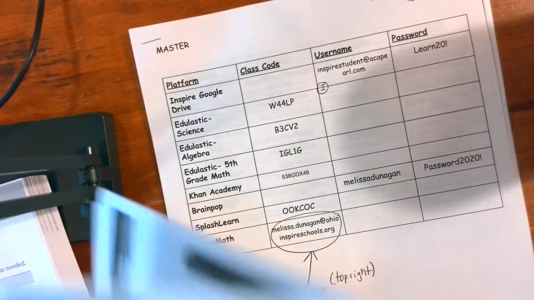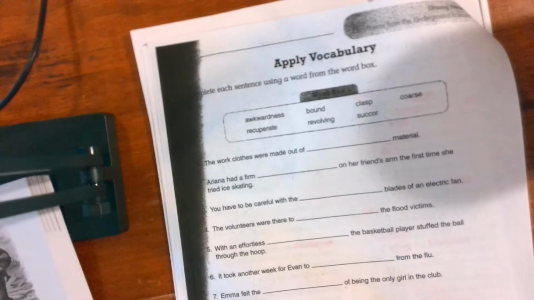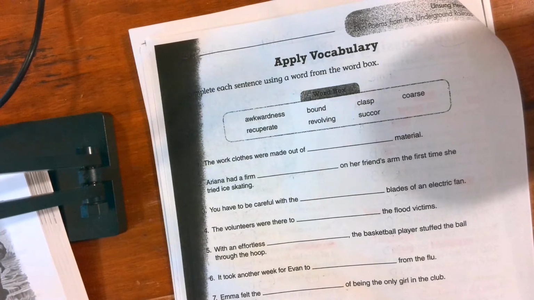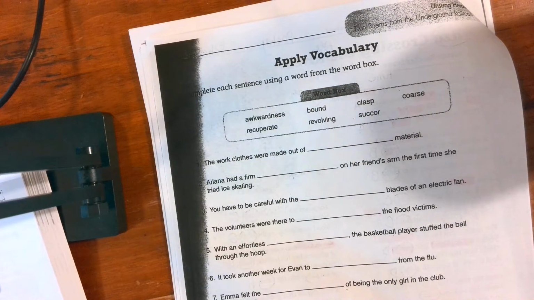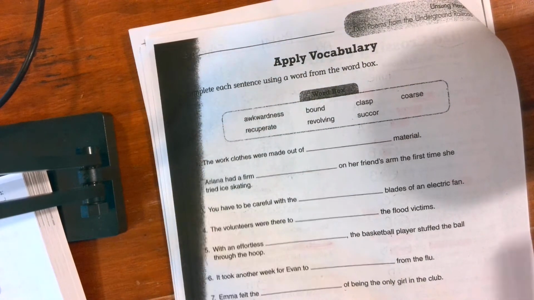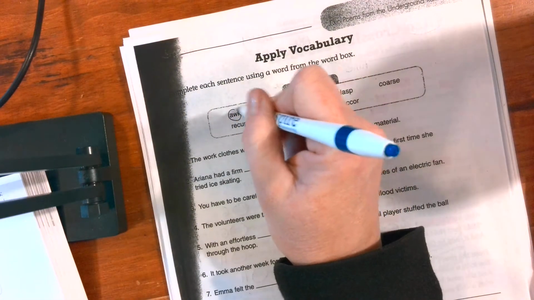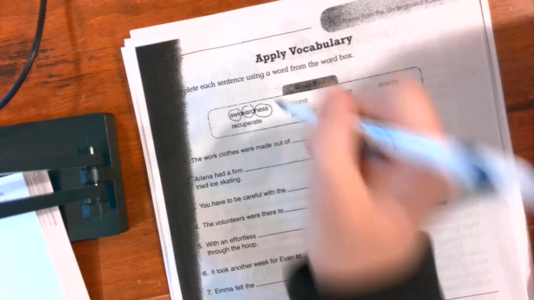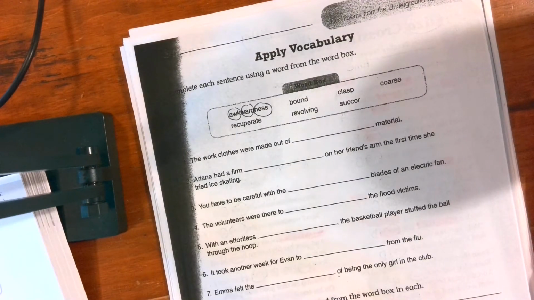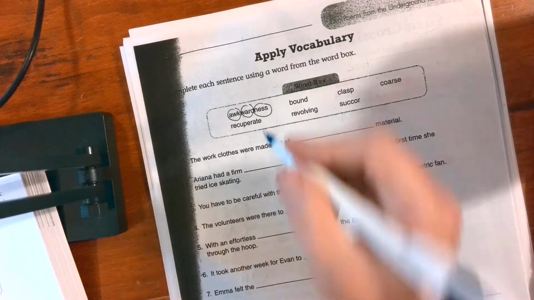All right, so at this point, we're going to look at our vocabulary really, really quickly. There's only a couple of words with these two pieces of poetry. And then you're going to answer your vocabulary and then your comprehension questions. Awkwardness. Discomfort.